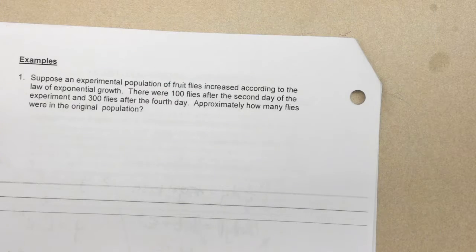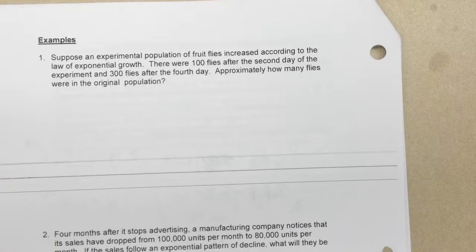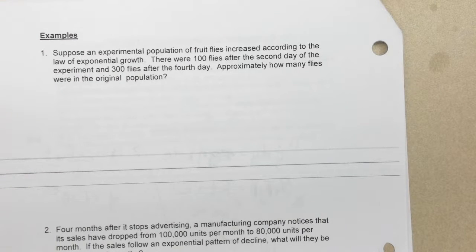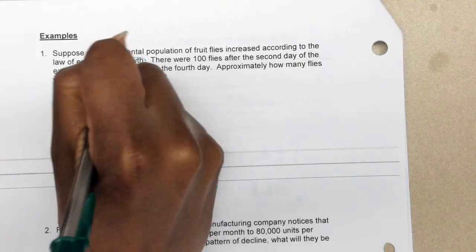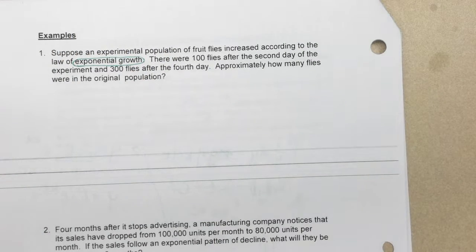We're going to do a few examples. Okay, so our first example, we want to suppose an experimental population of fruit flies increased according to the law of exponential growth. So this is telling us that we have exponential growth. There were 100 flies after the second day of the experiment and 300 flies after the fourth day. Approximately how many flies were in the original population?